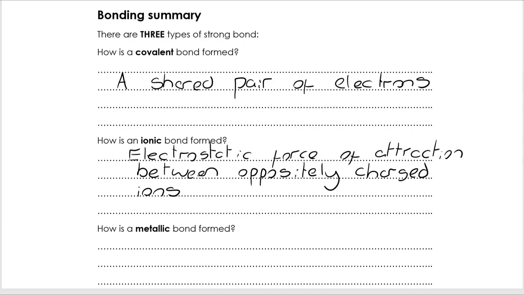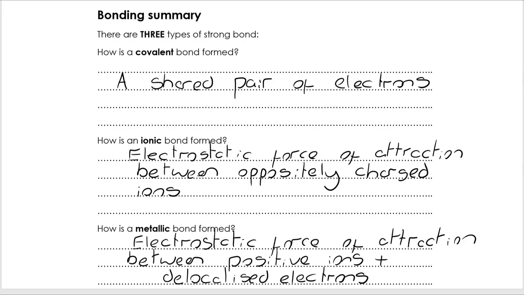So an ionic bond is the electrostatic force of attraction between oppositely charged ions, whereas a metallic bond is an electrostatic force of attraction between positive ions and delocalized electrons.